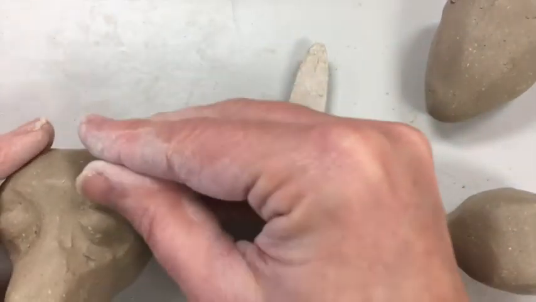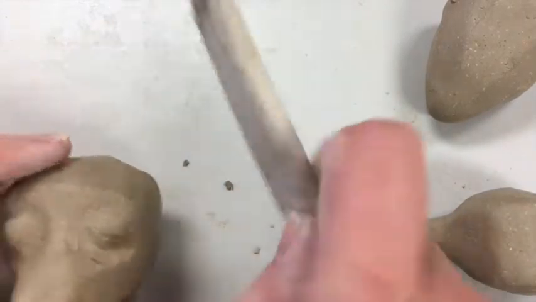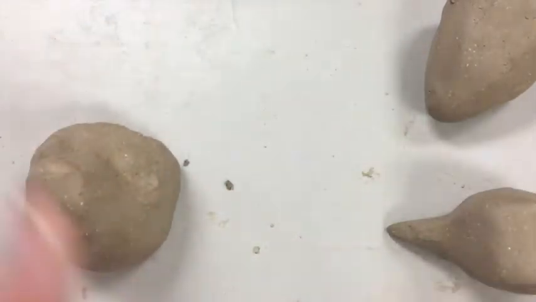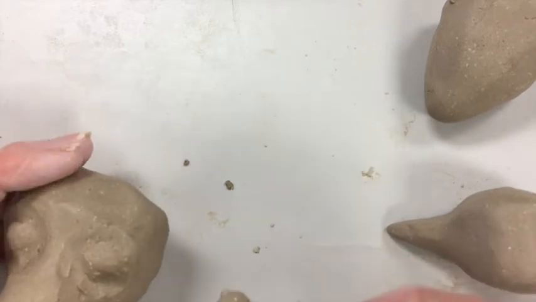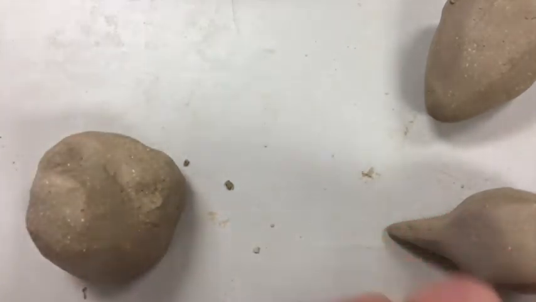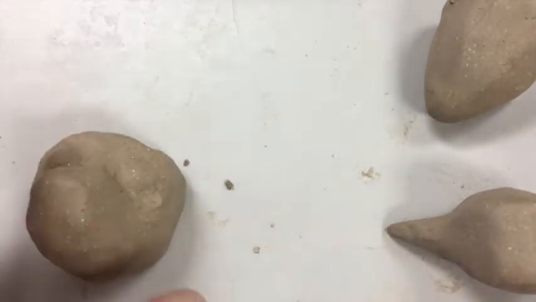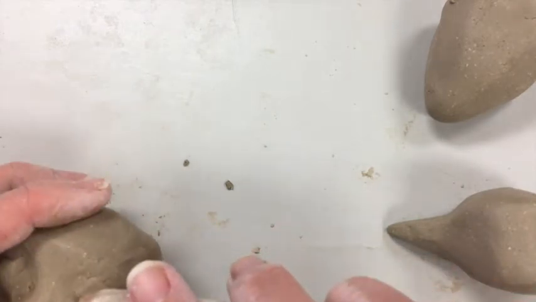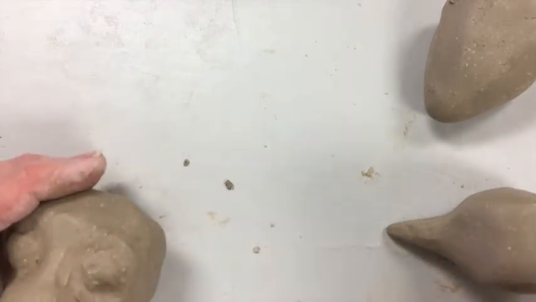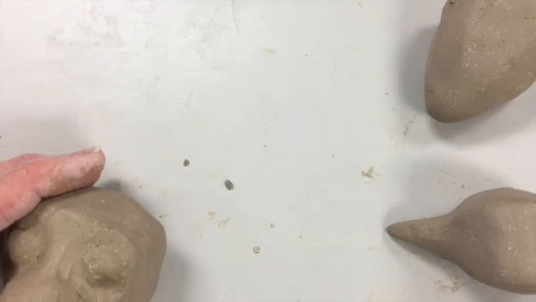Now you have two options here, and you kind of have to maybe fiddle around a little bit to discover which option you like best for your piece. Option number one is to do subtractive work, so carve in the details of the eye. Option number two is to do additive work, so to add things like the eyelid and other eye parts.